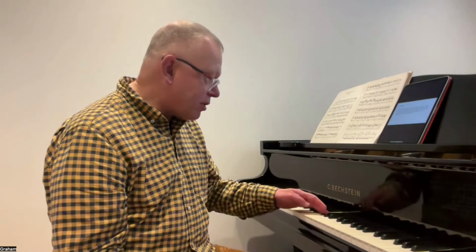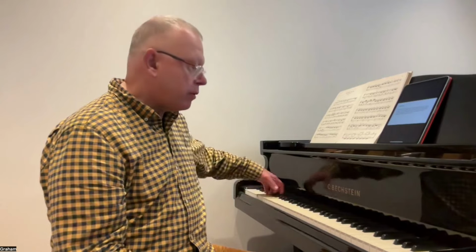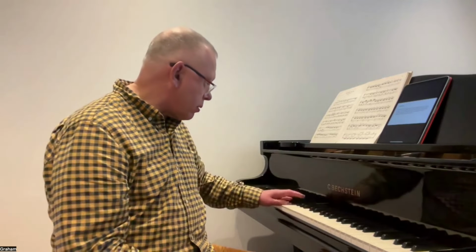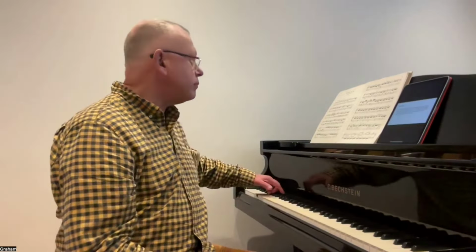What I can do is to turbocharge my thumb with a little rotational movement. Which again feels very comfortable, but it does depend on the arm having travelled. It's really important. And the thumb going under gradually. So that's if you're going to use a thumb under.